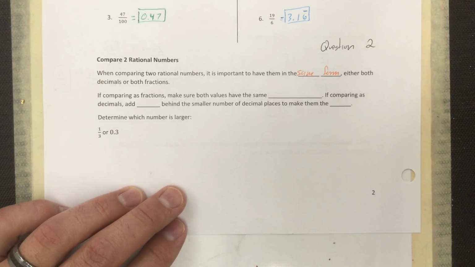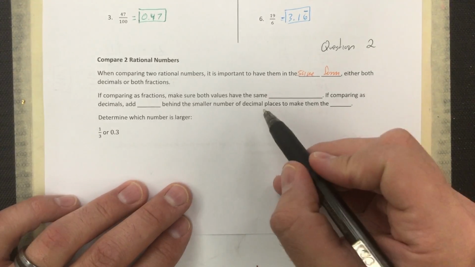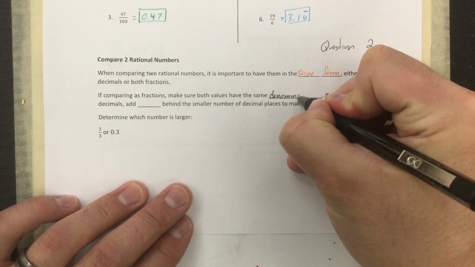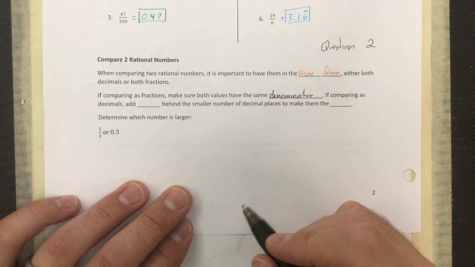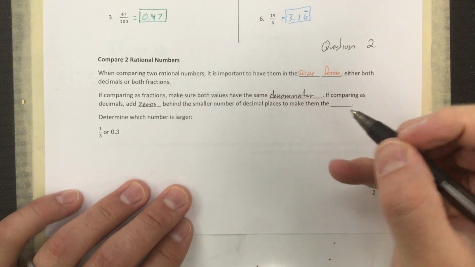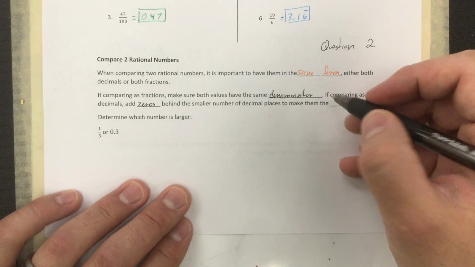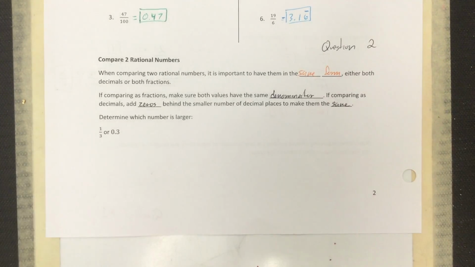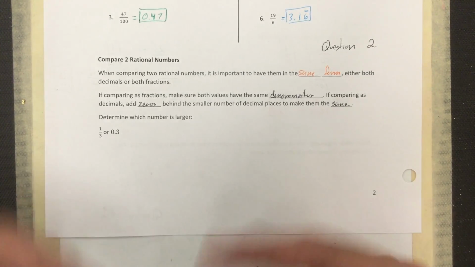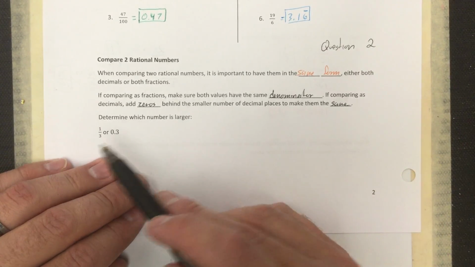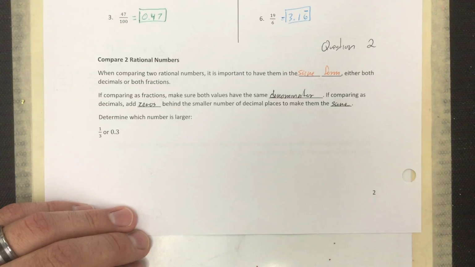If we're comparing as fractions, we need to make sure that both values have the same denominator. And if we're comparing as decimals, we're going to add zeros behind the number with fewer decimal places to make them the same, or at least as close to the same as we can get. Now, we've gone through this in the past with just decimals and just fractions. Now we're going to take a look at doing one decimal and one fraction and comparing which one is bigger.